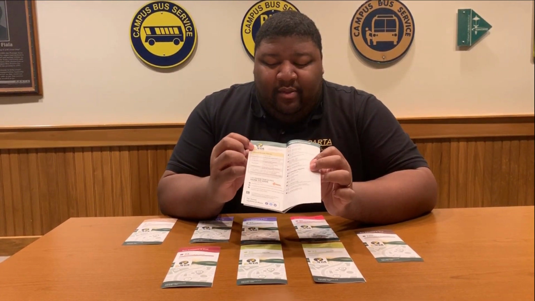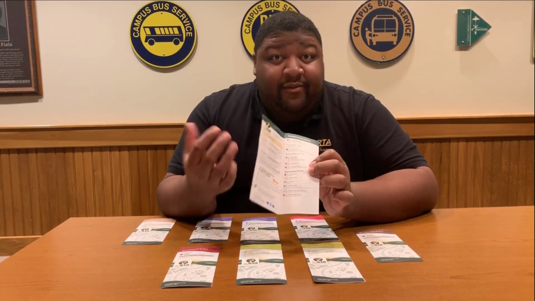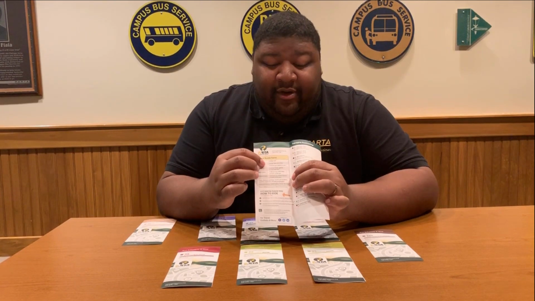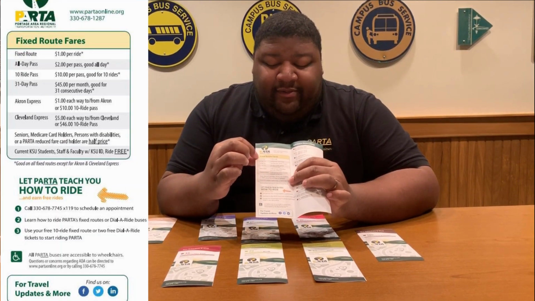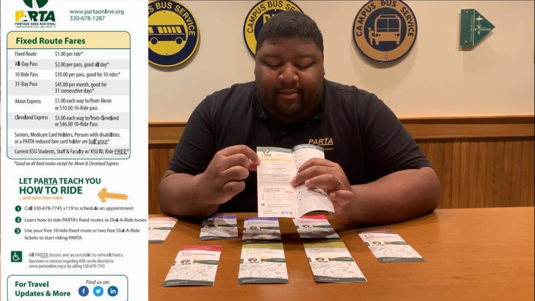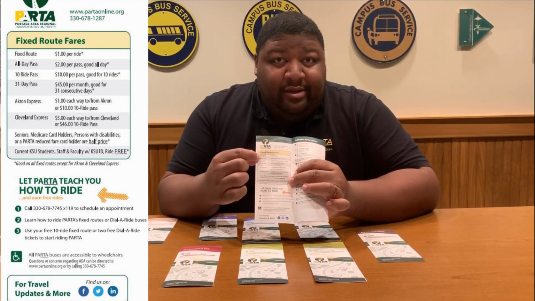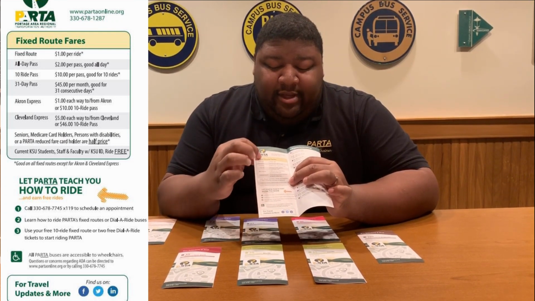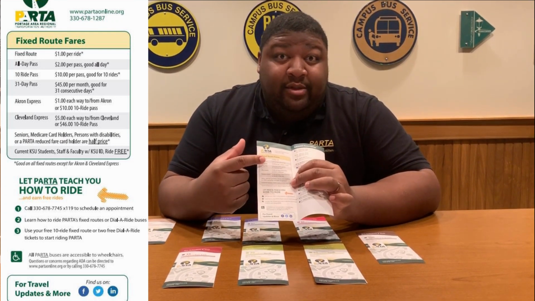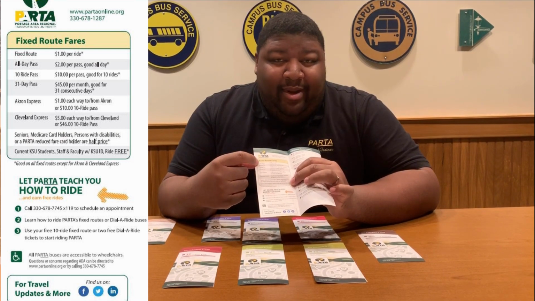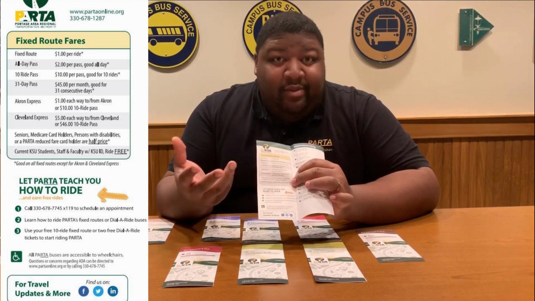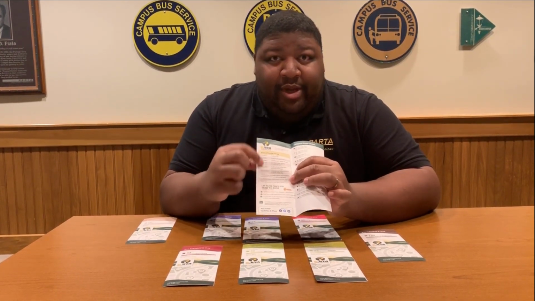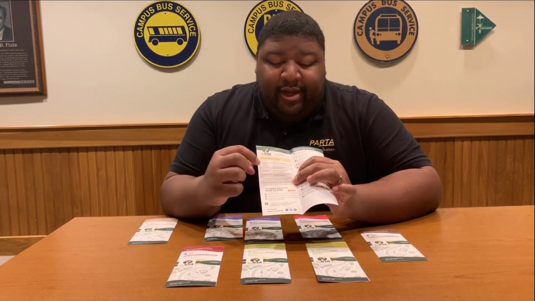And then on the left side, we have fares, which is really important. If you've never ridden one of our routes before, you don't know how much money you would need to bring onto one of our fixed routes. We give you the price of our fixed route, which is only $1. If you need to get an all-day pass, it's only $2, and that's for unlimited rides locally on the fixed routes. This is very important too, because if you want to buy an all-day pass, or a 10-ride pass or a 31-day pass, and you don't really know how much it costs, we make sure we give this to you in each and every one of our schedules.